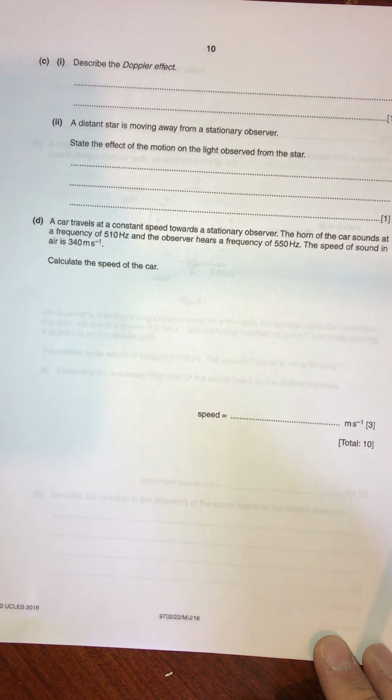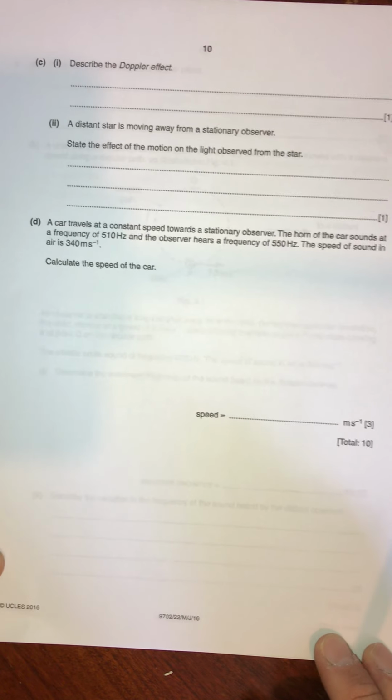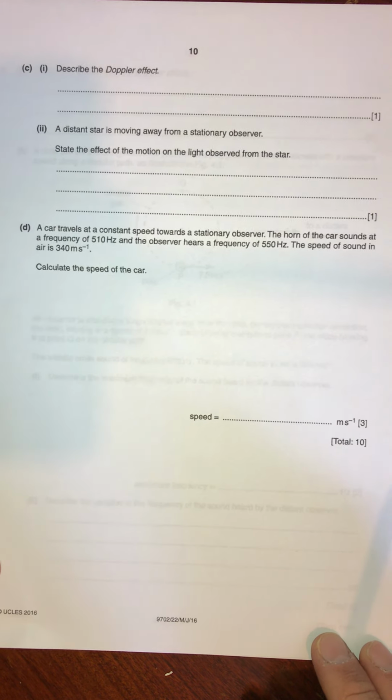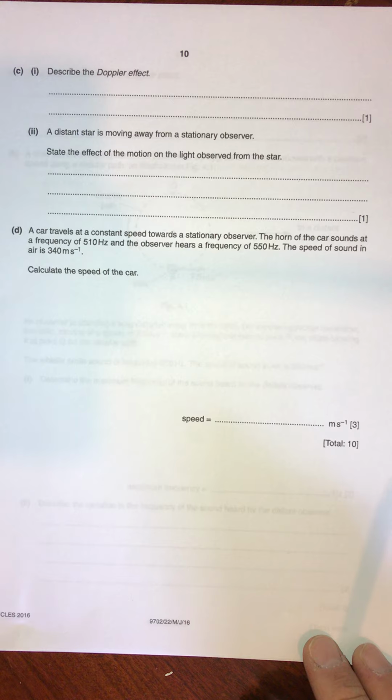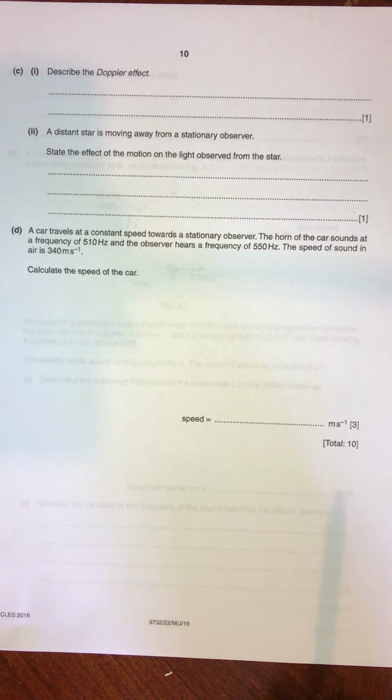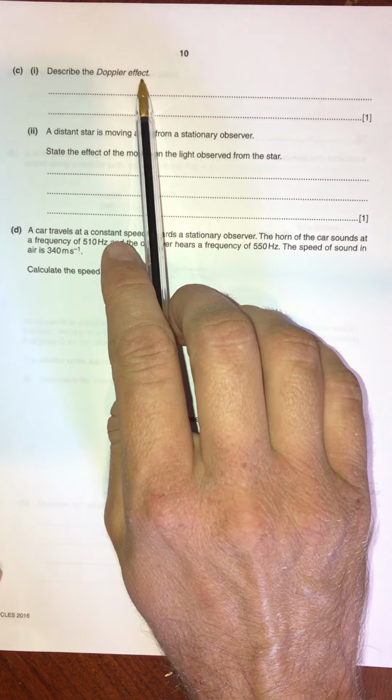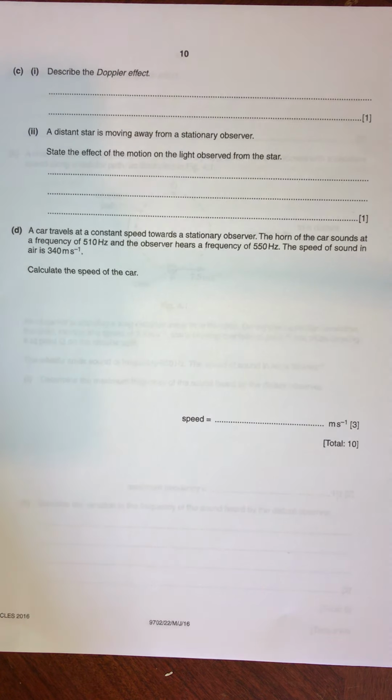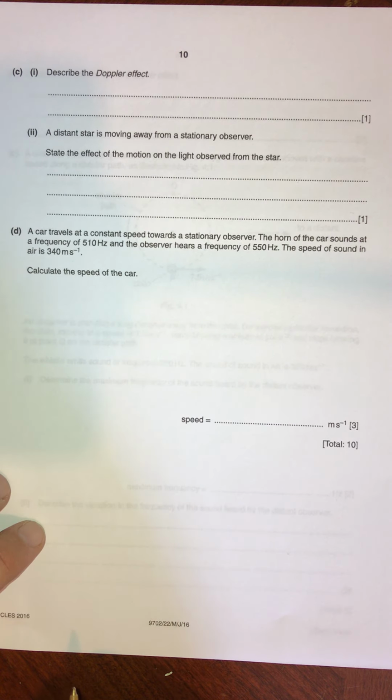The next part of this question says describe the Doppler effect. That's part C, number 1. It's a 1-mark question. The key idea with the Doppler effect is it's an effect. So a wave travels through space, and if the source of that wave is moving relative to the observer where that wave is being observed, then there's going to be an effect. There's going to be an apparent change in the frequency, and so you need to include language that addresses that.